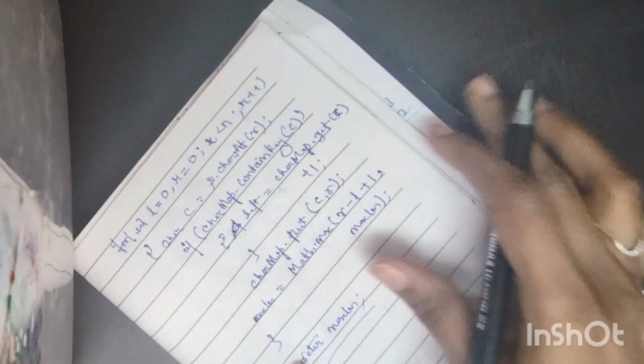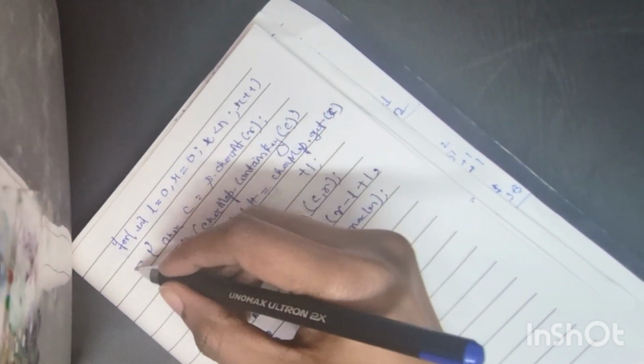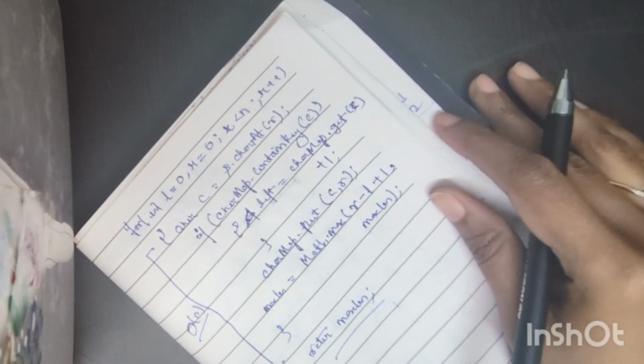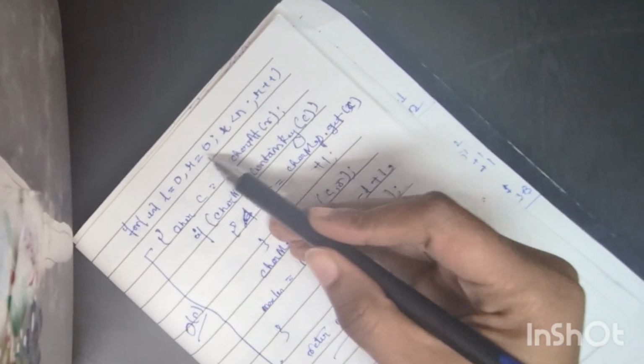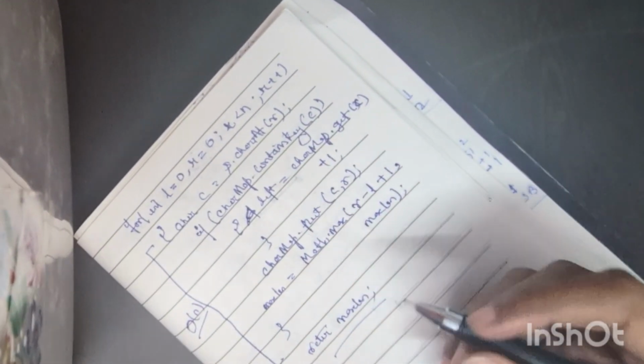So this is the program. Now what is the complexity of it? The time complexity will be just O of n, because I iterate R over the complete length. And what will be the space complexity?